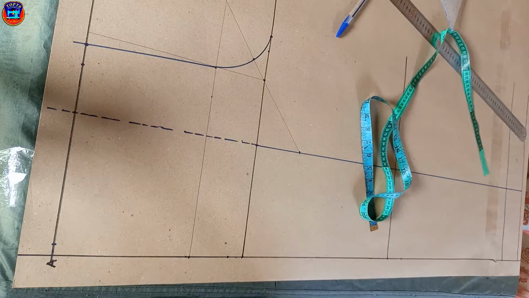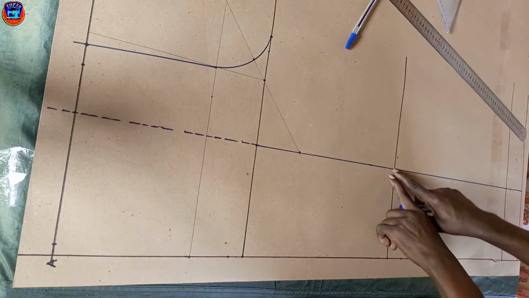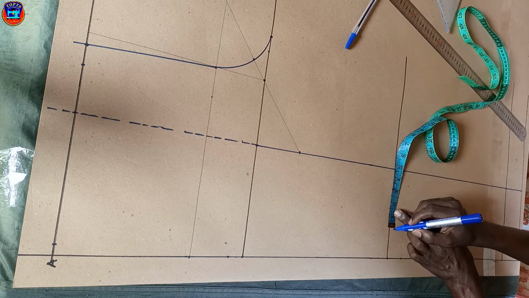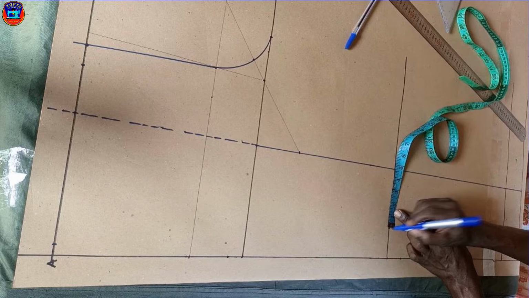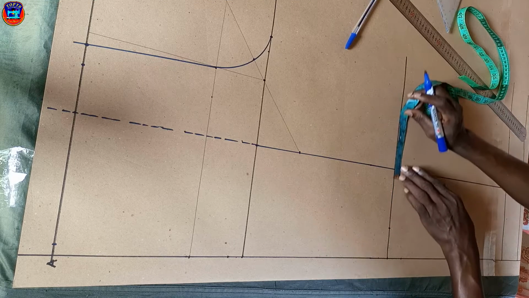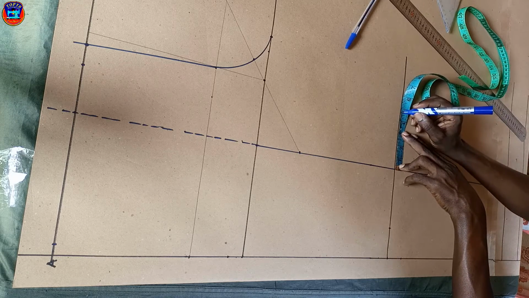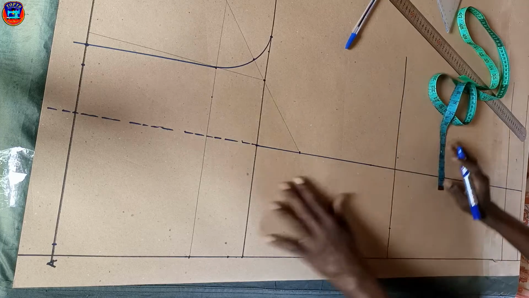Next is to insert calculated knee measurements at the knee line. At this point of the middle line, I mark this side knee measurement divided by 4. My round knee is 18.5 inches. I divide by 4, giving me 4.625 inches. Also, this side I mark 4.625 inches.